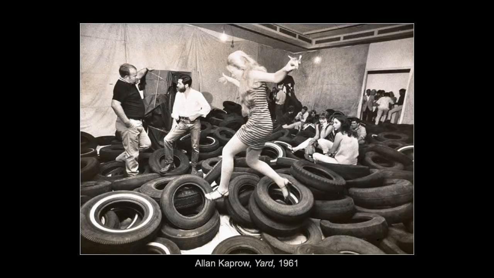Performance art really breaks all boundaries by actively invading the viewer's space and involving the audience, whether knowingly or not, within the work's production. So, in the late 1950s, the artist Alan Capro built on assemblage practices to extend the work of art into the space surrounding the viewer and create what's called environments. Capro said, "The artist must become preoccupied with and even dazzled by the space and objects of our everyday life." So we're looking at his yard of 1961.